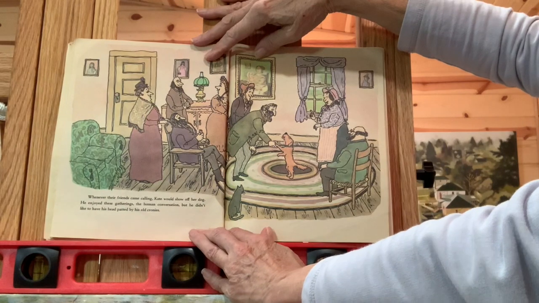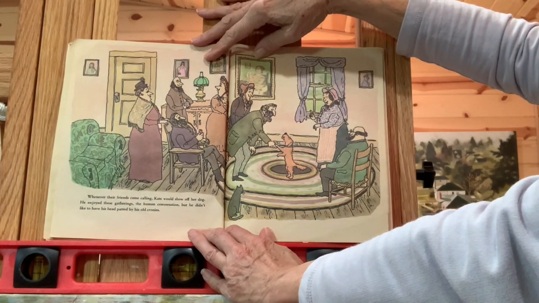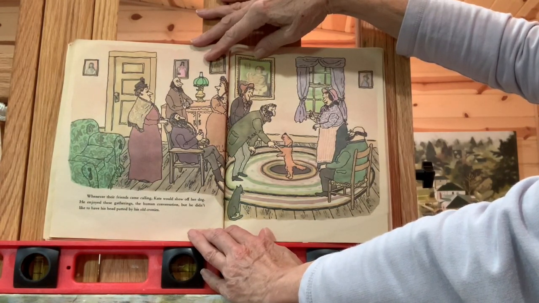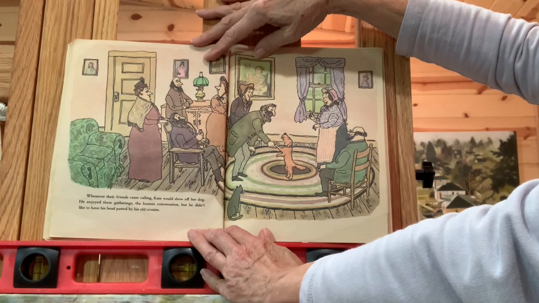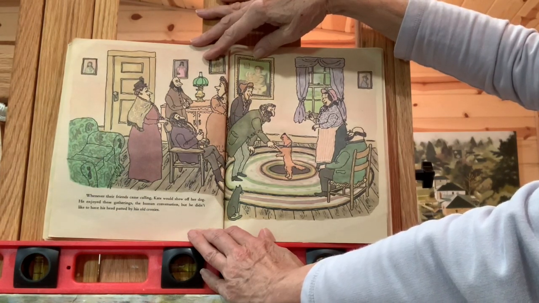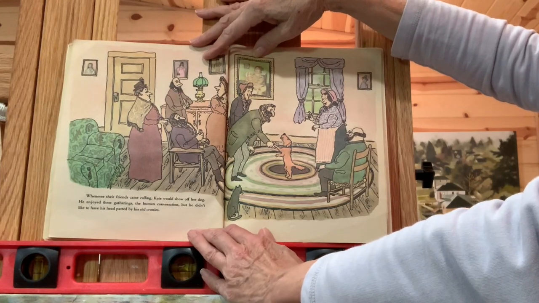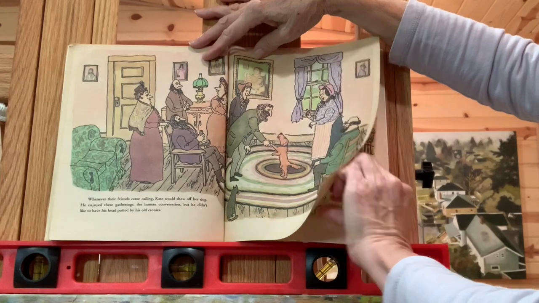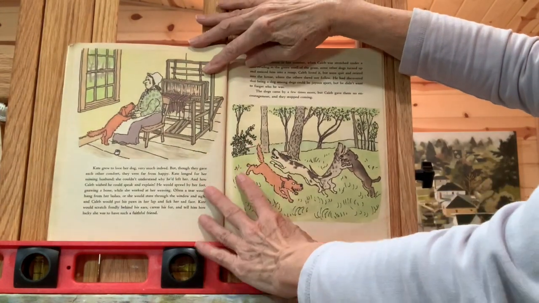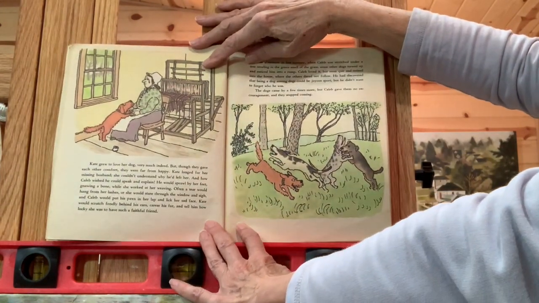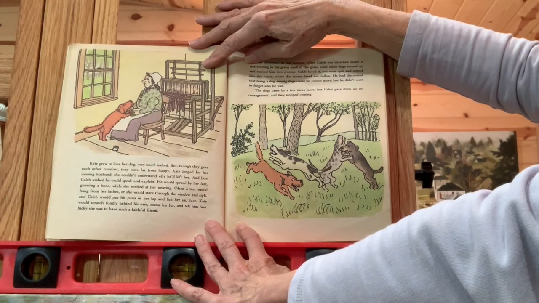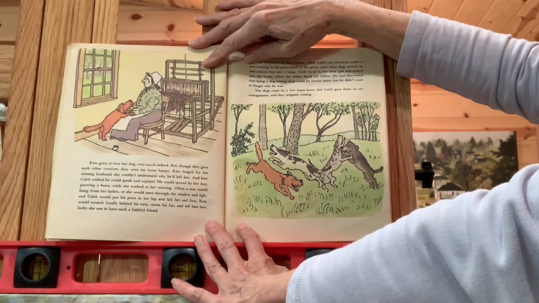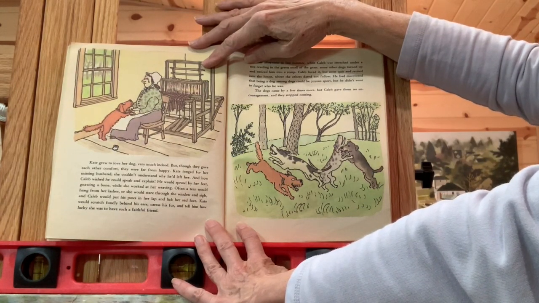Whenever their friends came over to visit, Kate would show off her dog. He enjoyed these gatherings, the human conversation, but he didn't like to have his head patted by his old friends. Kate grew to love her dog, very much indeed. But though they gave each other comfort, they were far from happy.